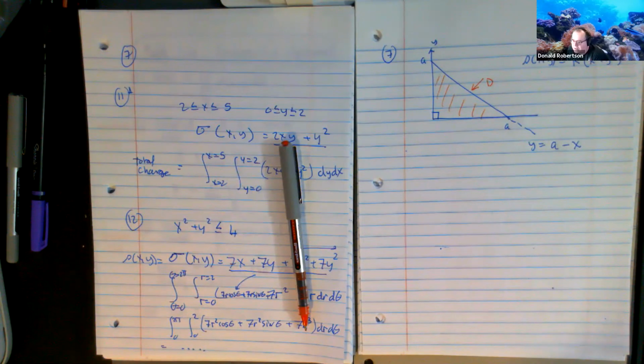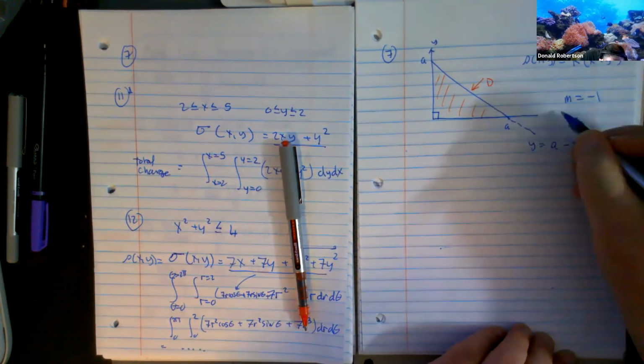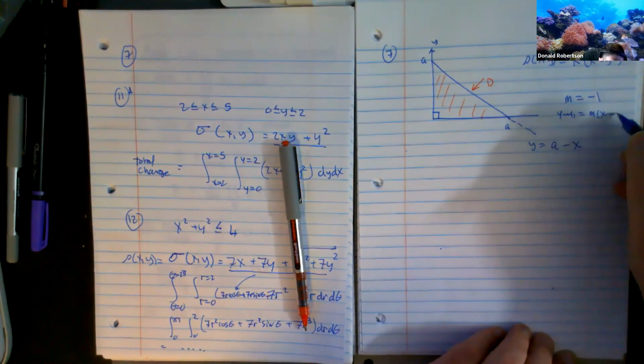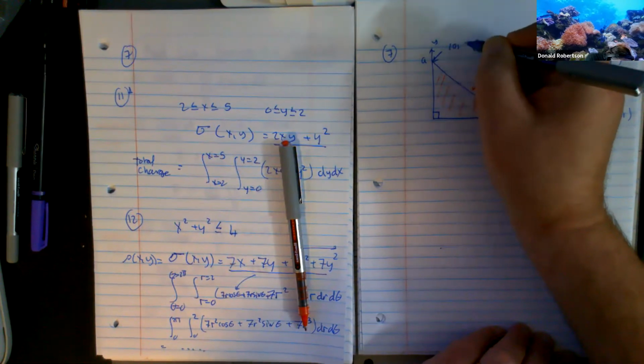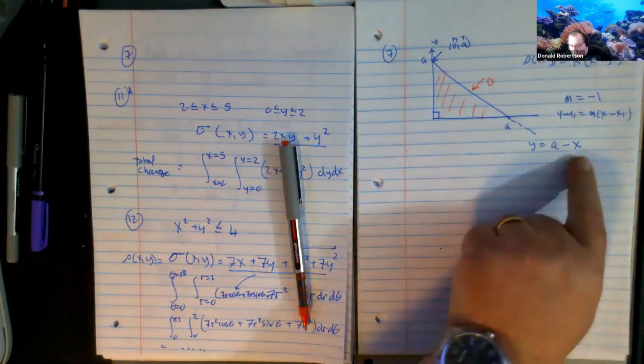That's the equation of that line. Are you cool with that shortcut way of getting the equation of the line? If you don't like that, find the slope and then do that fella. And maybe pick this point here as your x1, y1. And after a few minutes, you will still get that.